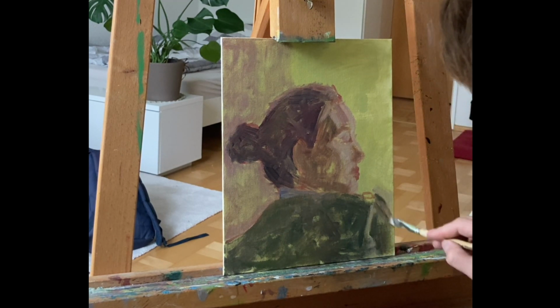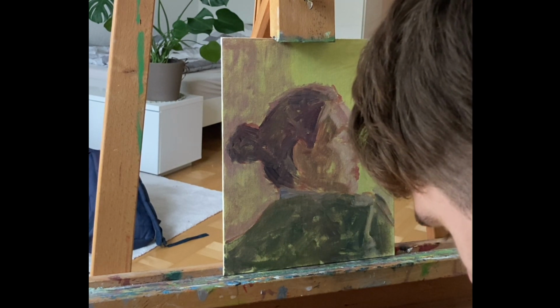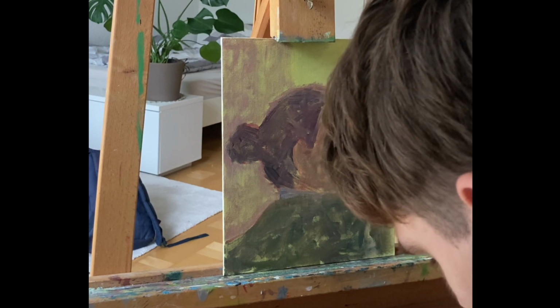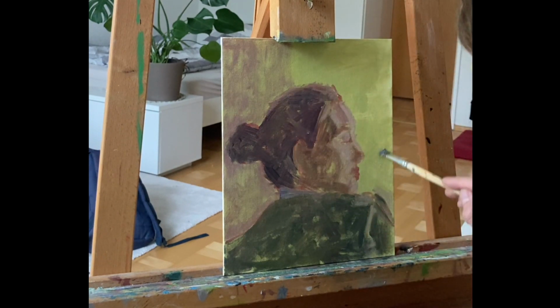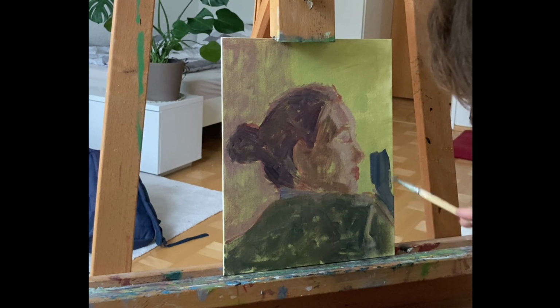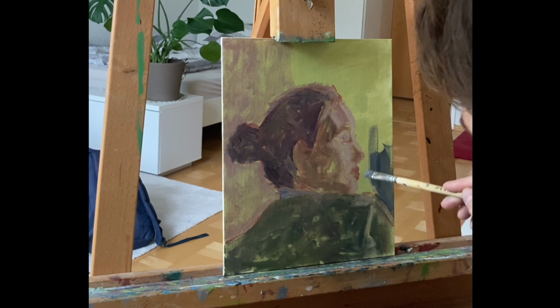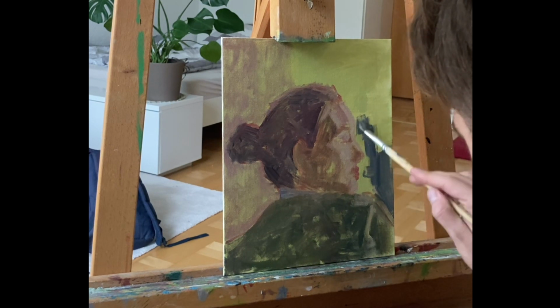And I think this is what I want to show you, that in oil painting, which is usually very precise, very delicate, it's not super important how it looks in the beginning.